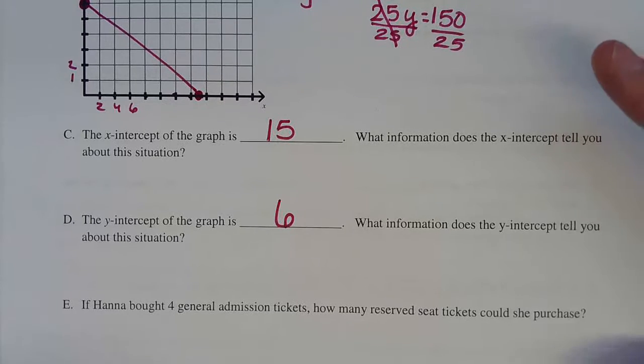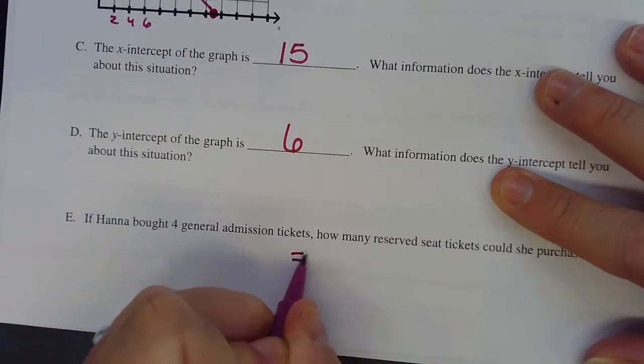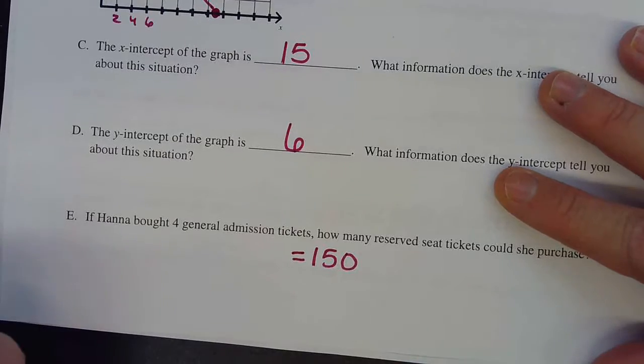I like E here. It says, if Hannah bought 4 general admission tickets, how many reserved tickets could she purchase? So what do we do here? Or how are we going to figure this out? Because how much money does she have to spend? 150. So she has $150.